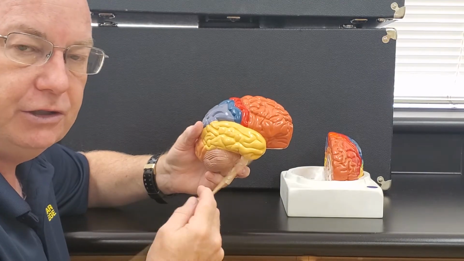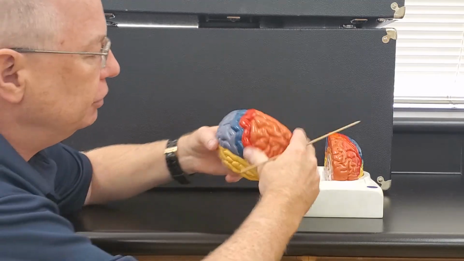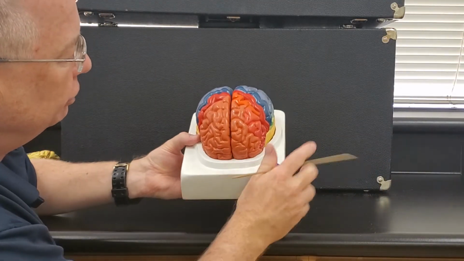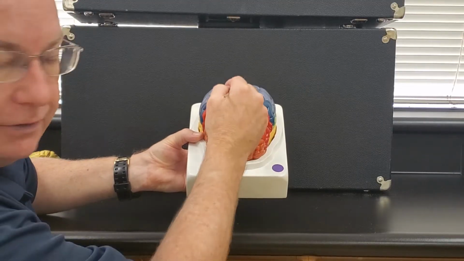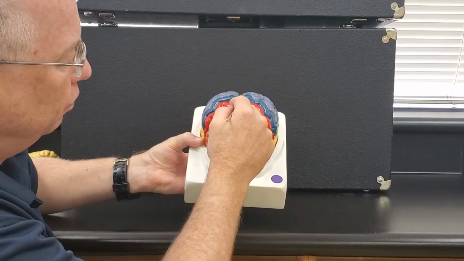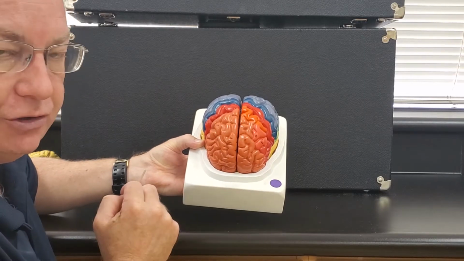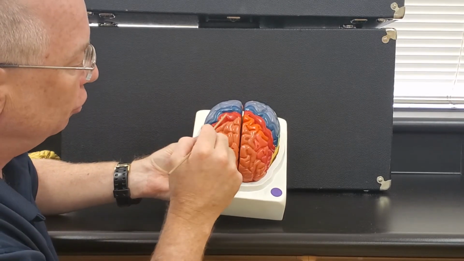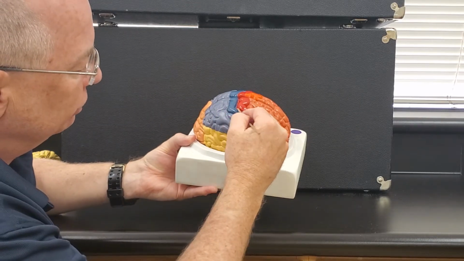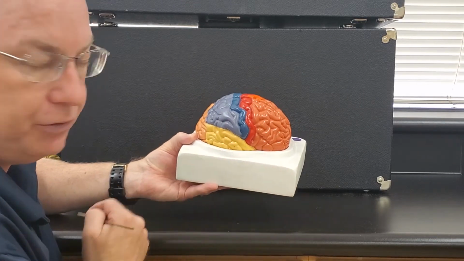There's one particular groove or sulcus that goes from, let me move this over here, the longitudinal fissure is this groove right down the middle. Now, from the longitudinal fissure, there's a groove that runs uninterrupted all the way down to the temporal lobe.